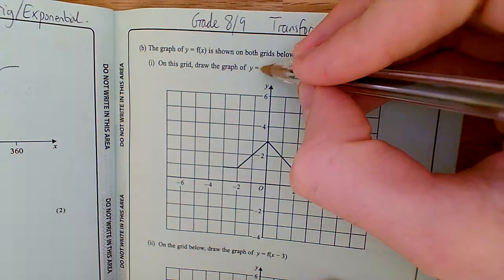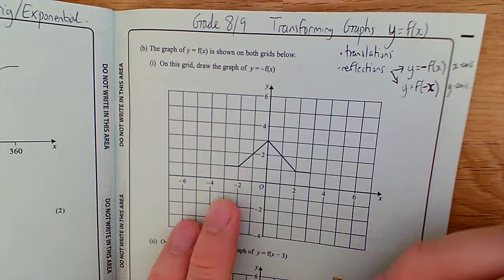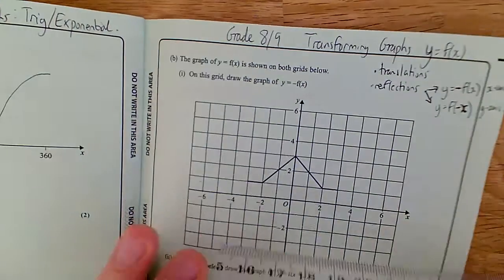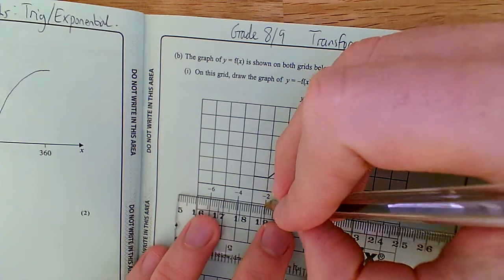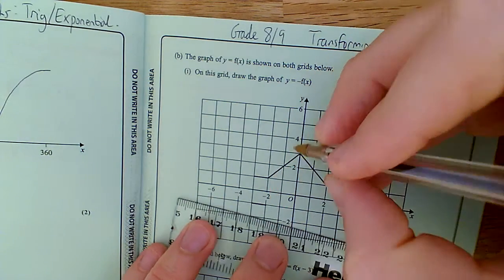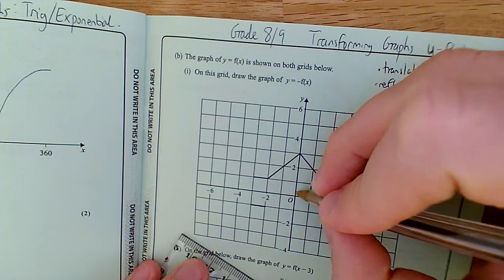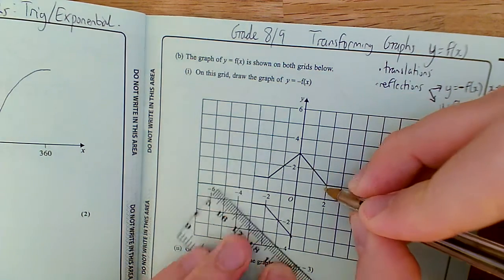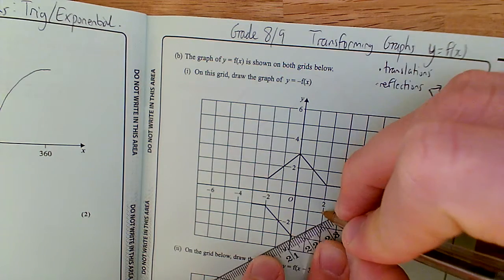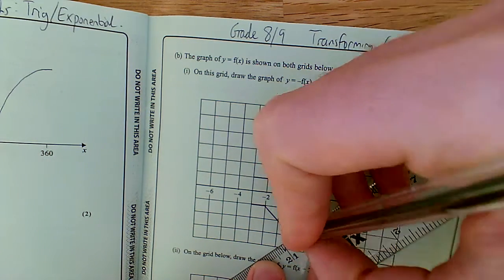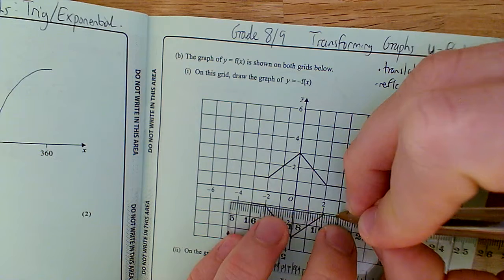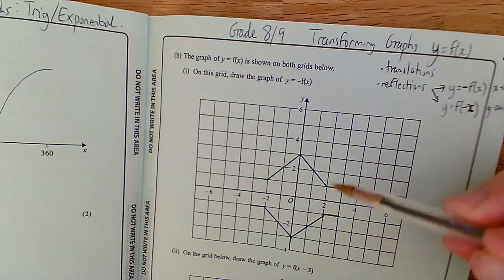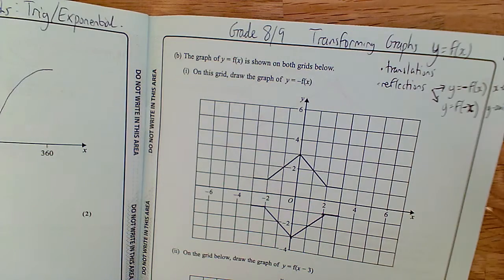So in this case, the minus sign is exterior. We are reflecting it in the x-axis. So I should really use a ruler. If I reflect this in the x-axis, that line now comes down here. That point is now going to be at minus 3 instead of 3, so it's going to come down here. That point is now there. I've reflected it in the x-axis. And then this line will come across like that. So I've reflected the graph in the x-axis because the minus sign is exterior to the function.